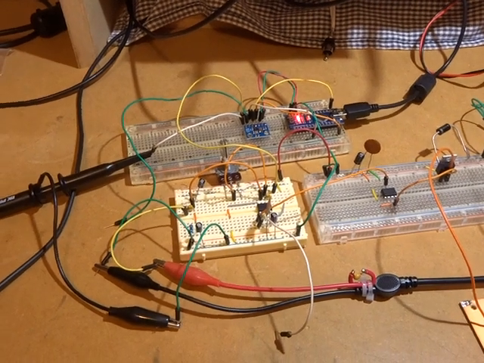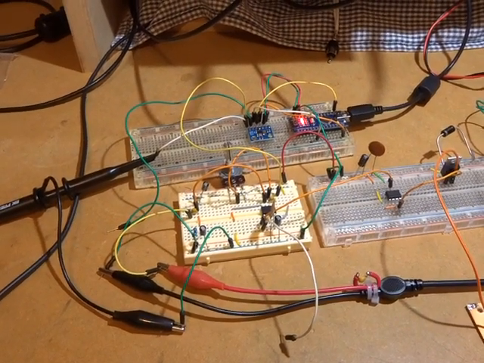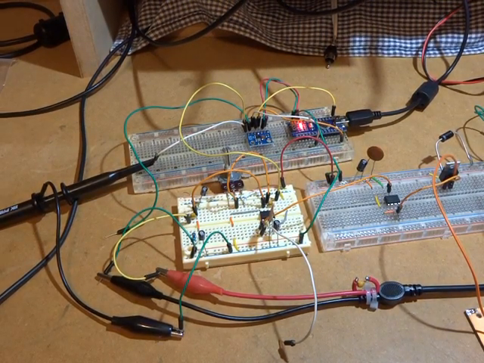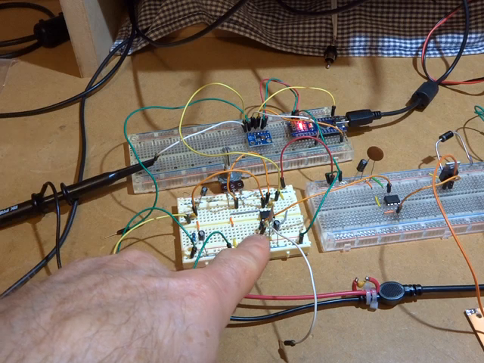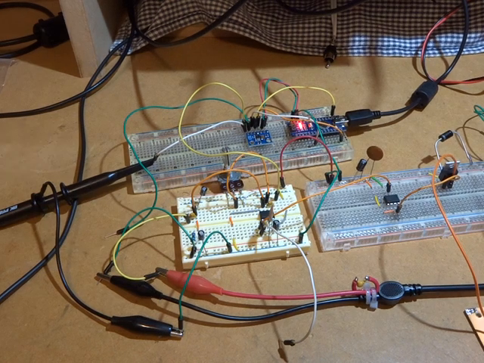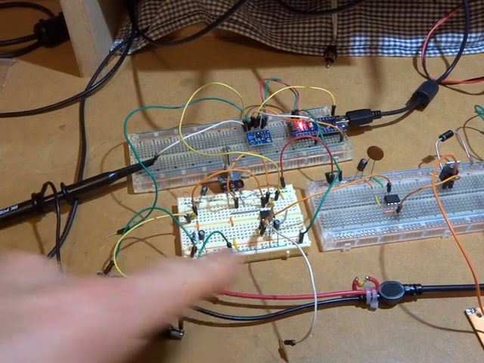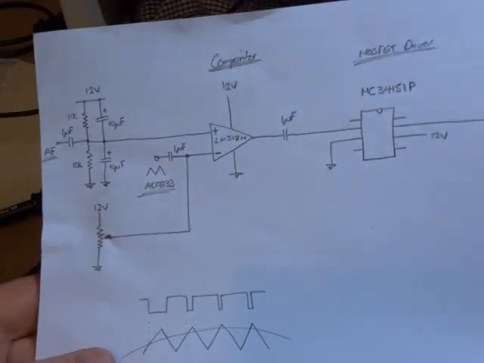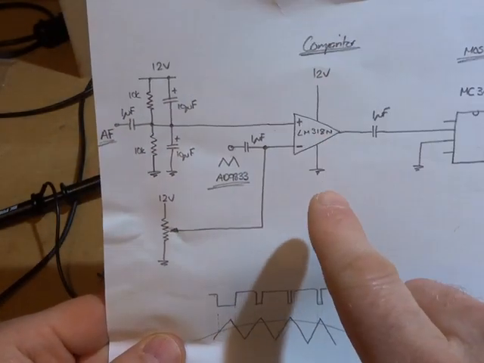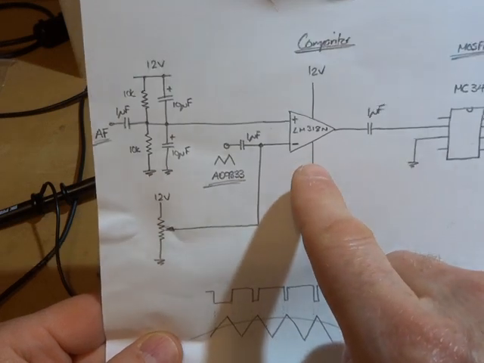Now the comparator itself: I initially tried the LM324 standard op amp, and at 70 kilohertz it just wasn't going to cut the mustard. So I elected to use an LM318N, which is what we see down here. That device is just $1.50 here. It has a much faster slew rate and works well. What I might do now is quickly look at how it's configured. Looking here, the LM318N is set up as a comparator.